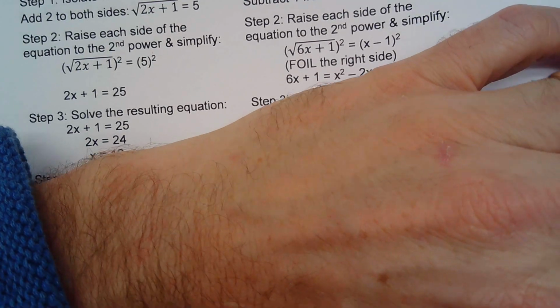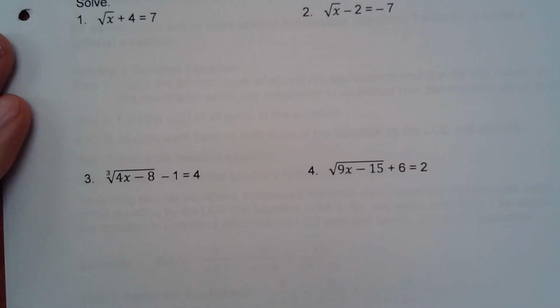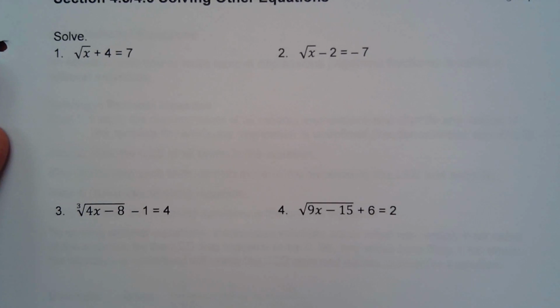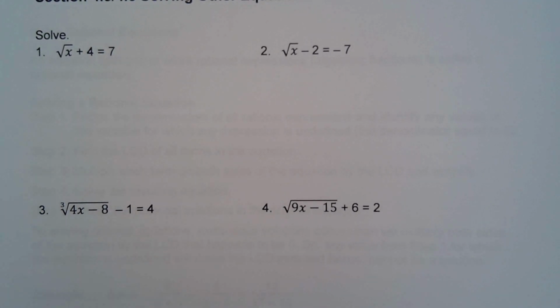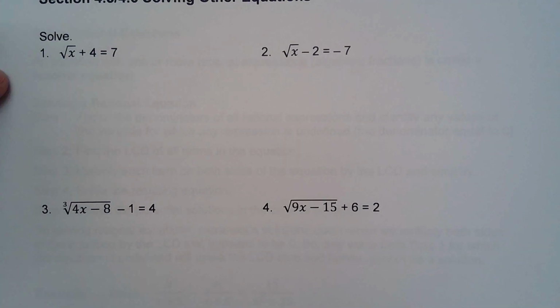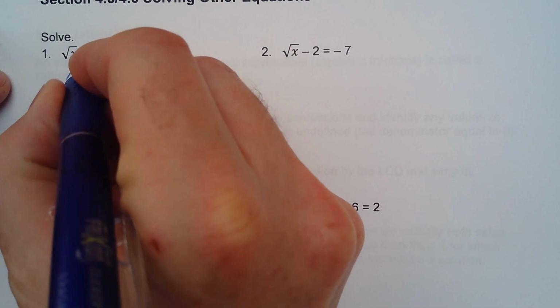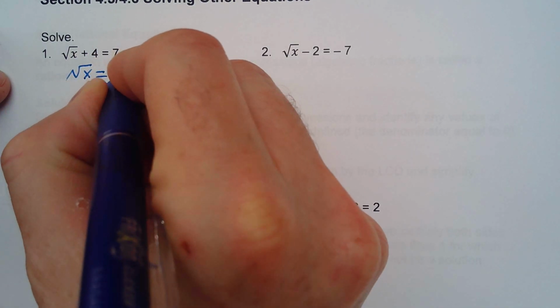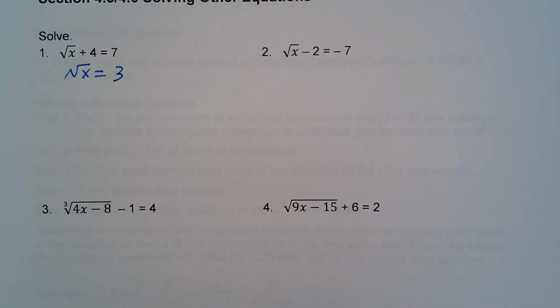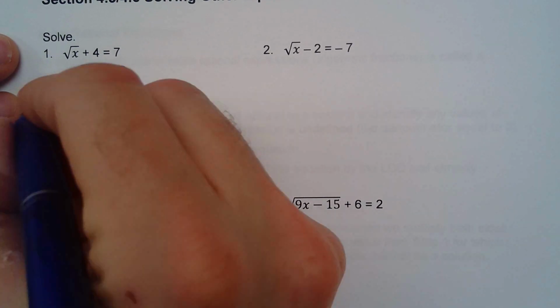So let's go ahead and turn the page. Okay, so now we're ready to go through and solve. First thing we've got to do is get the square root of x by itself. So I'm going to need to subtract 4 from both sides. That gives me square root of x equals 3. We next are going to go through and square both sides.